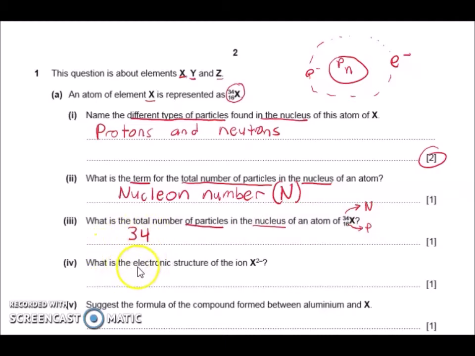Now, what is the electronic structure of this ion? If you look here, the 16 means 16 electrons, which I take from this part. So they have a structure of 2.8.6.